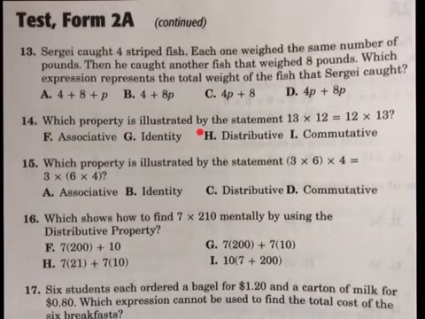Which property is illustrated by the statement 13 times 12 equals 12 times 13? Okay.